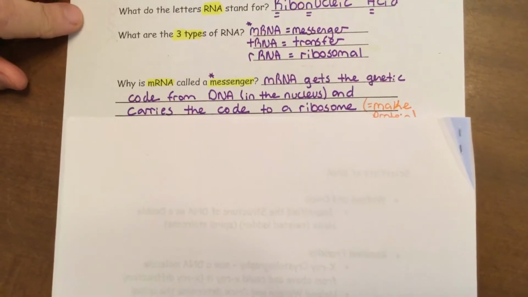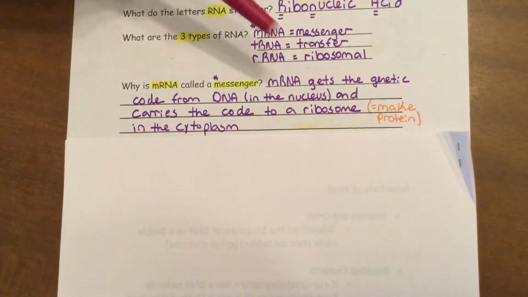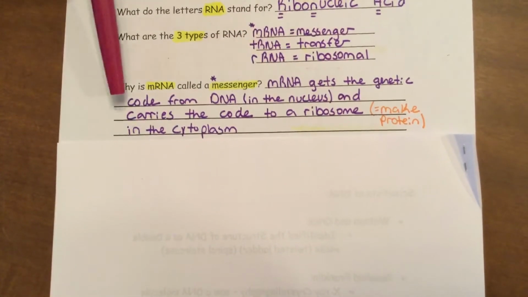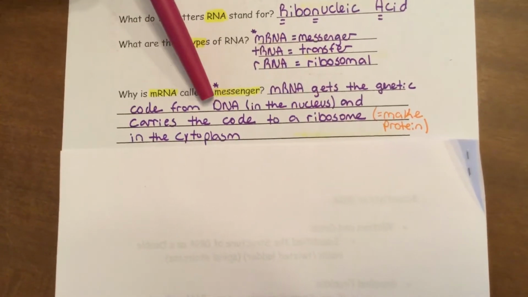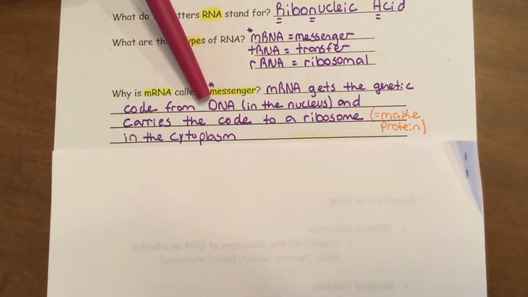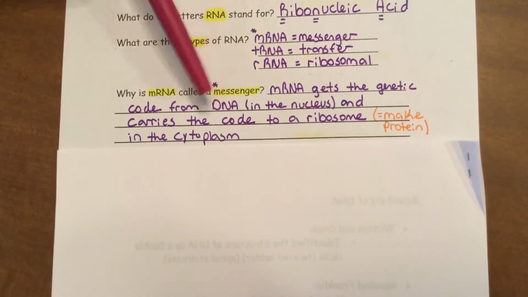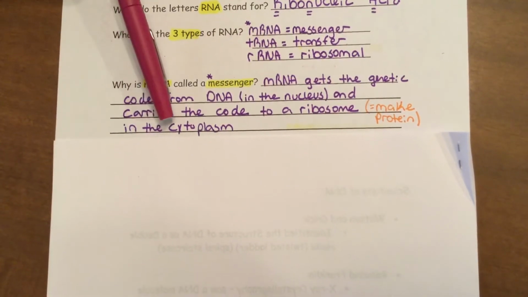So why is mRNA called a messenger? The reason is because messenger RNA gets the genetic code from DNA, and this is always going to take place in the nucleus, that control center of the cell, because that's where DNA is found in every living thing of your eukaryotic organisms. And it carries the code to a ribosome that's going to be located in the cytoplasm.